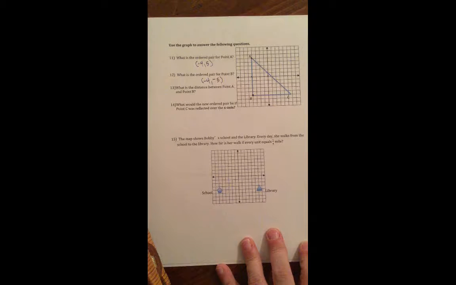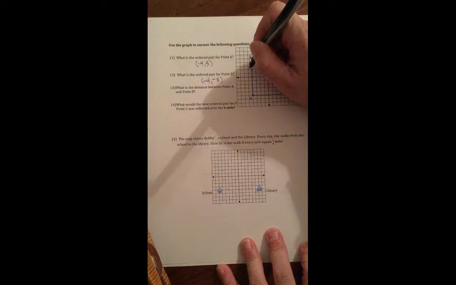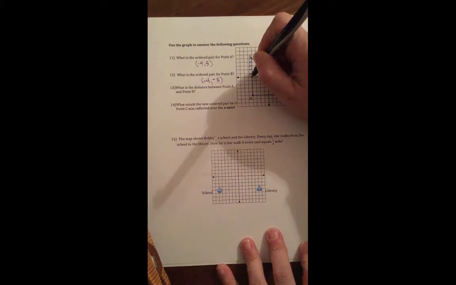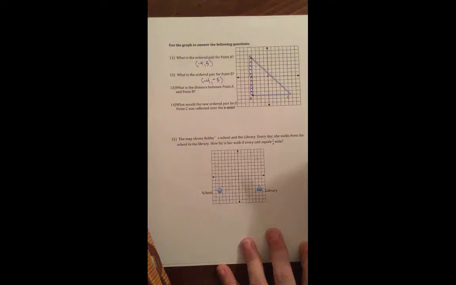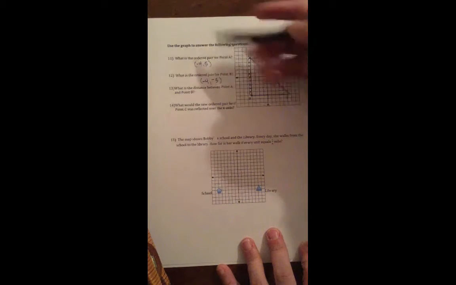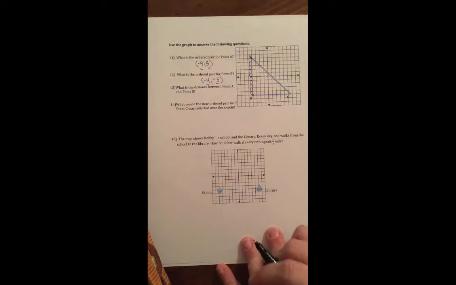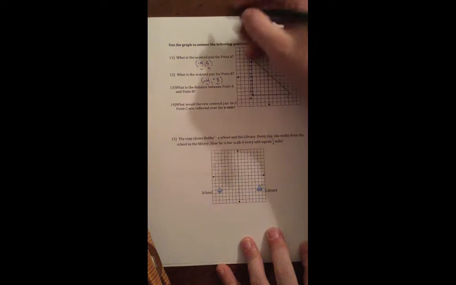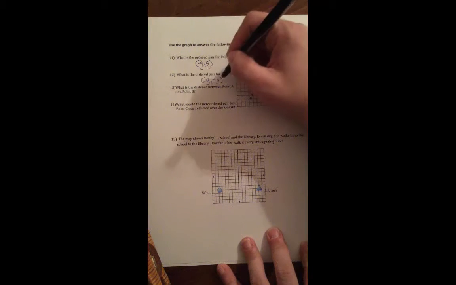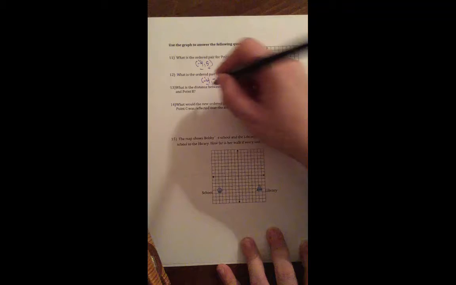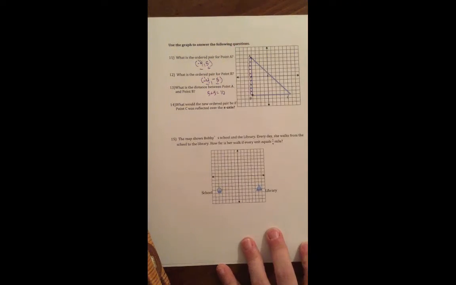And then the distance between those two. Yes, these are close, so you could count them. 1, 2, 3, 4, 5, 6, 7, 8, 9, 10. If you want to do it the other way, you say this is negative, positive, and negative, negative. So different quadrants means I add. And I'm going to cross out the same ones and add the absolute values of 5 and negative 5, which ends up being 5 plus 5, which is 10.